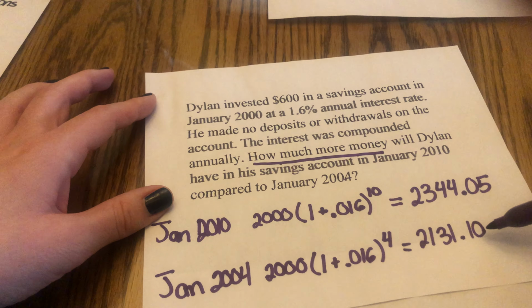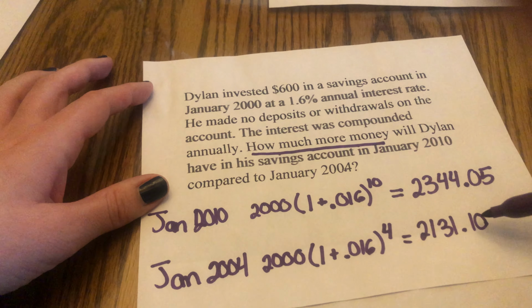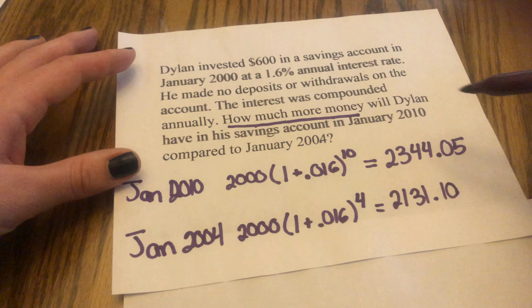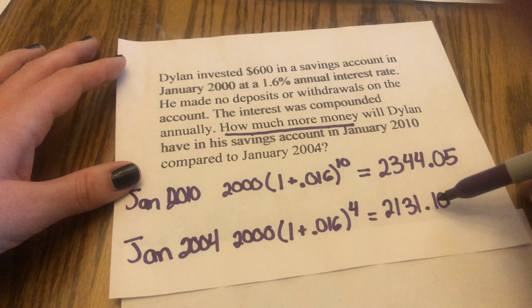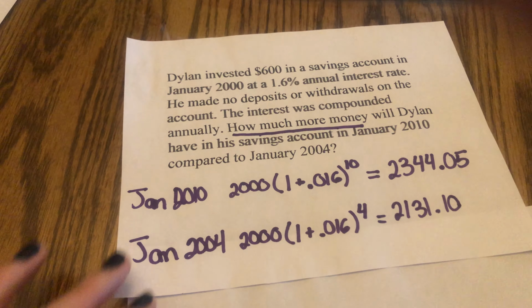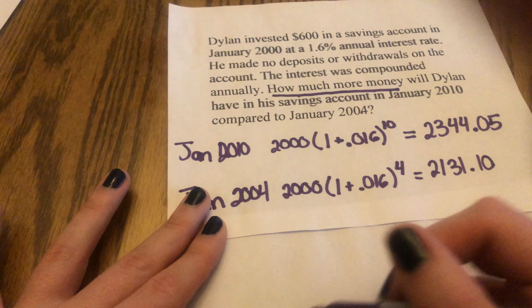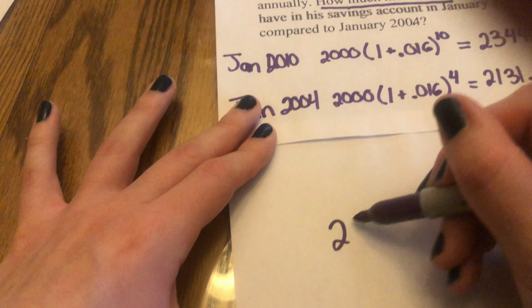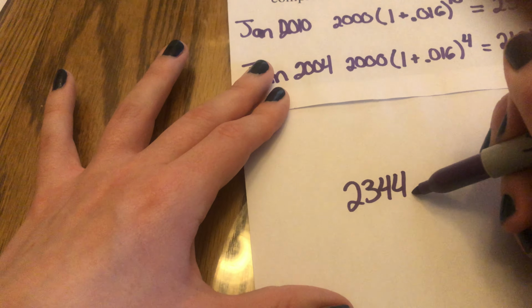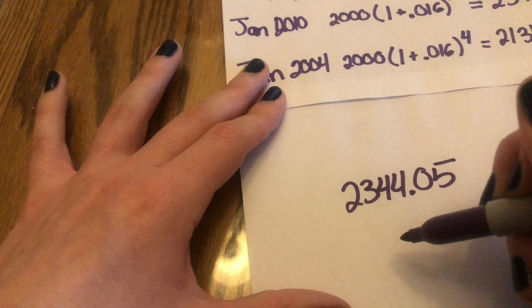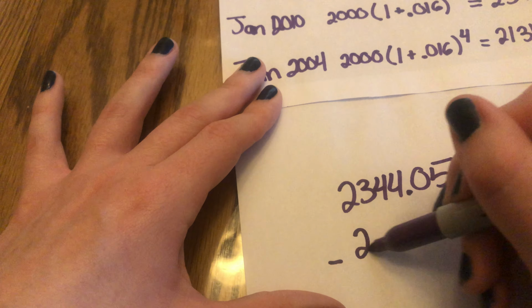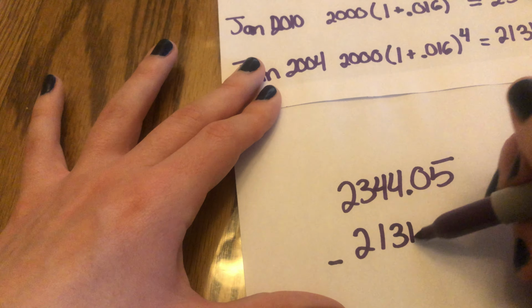So now that I know how much we had in 2010 and how much I had in 2004, now I can finally compare them, and they want to know how much more there was in 2010 versus 2004. All I have to do is subtract these two values. So I'm going to do 2,344.05 minus 2,131.10.